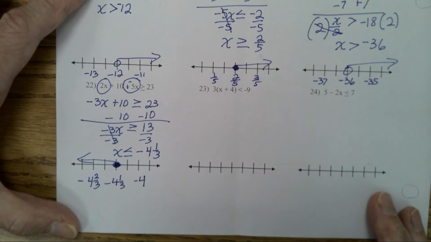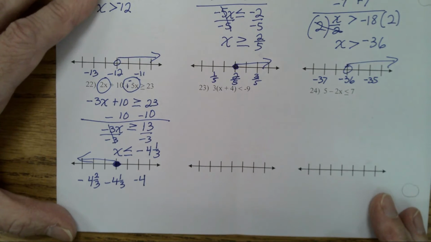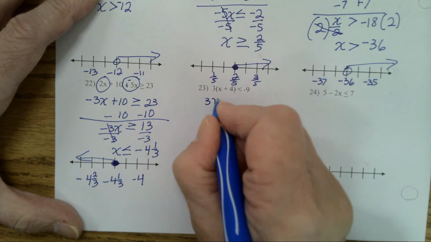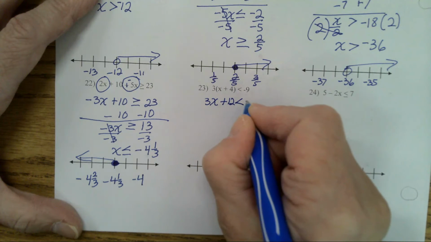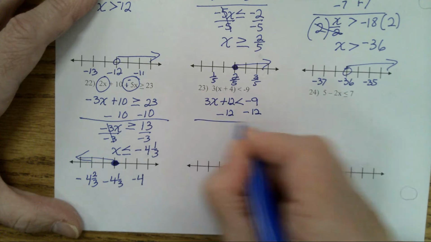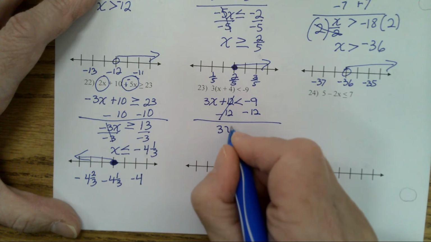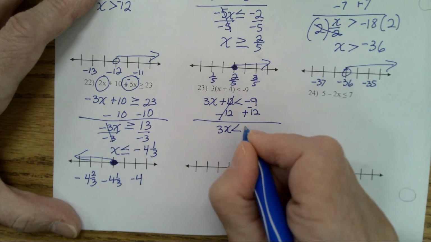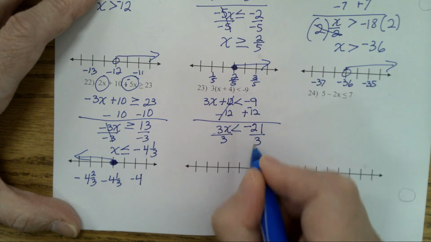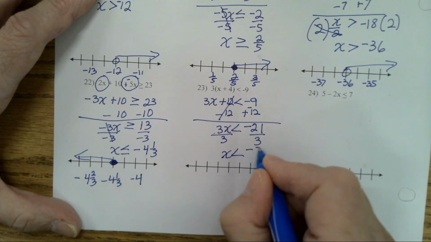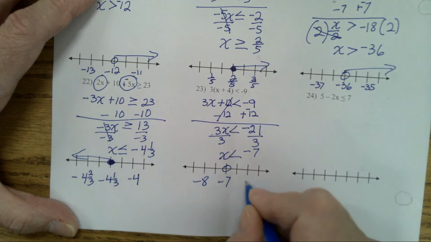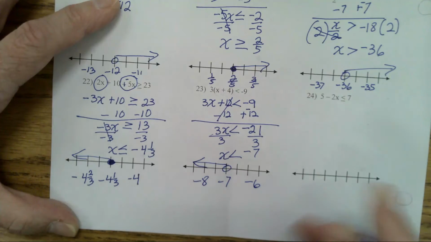Sometimes it's harder to put those numbers down than doing the inequality. The distributive property: 3x plus 12 is less than negative 9. Minus 12, minus 12. 3 times x is less than negative 21. Divide by 3, divide by 3. X is less than negative 7. Open circle on negative 7 going to the left.